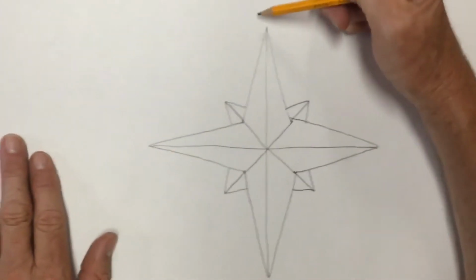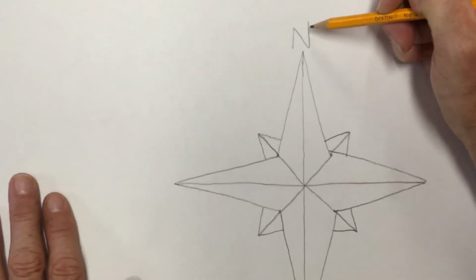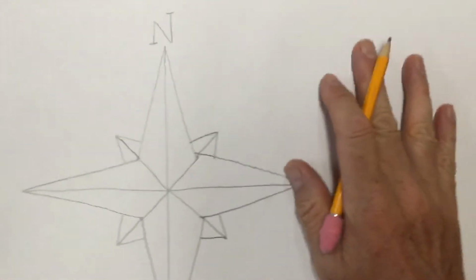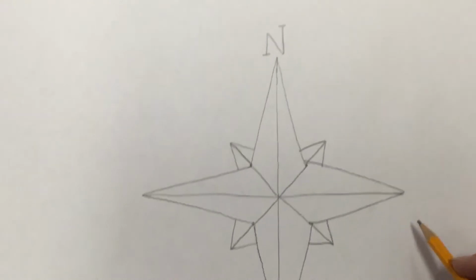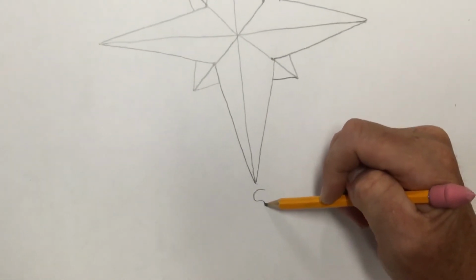And let's go over the directions really quick. North at the top. And you notice I'm using a nice capital N. Opposite of north would be south.